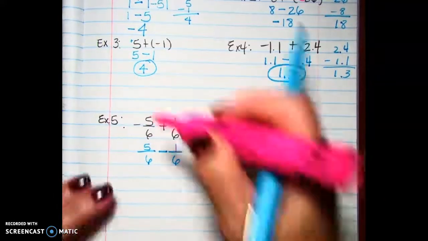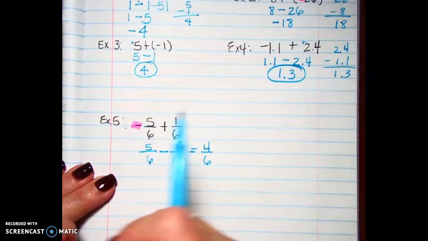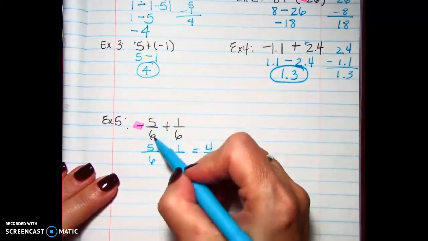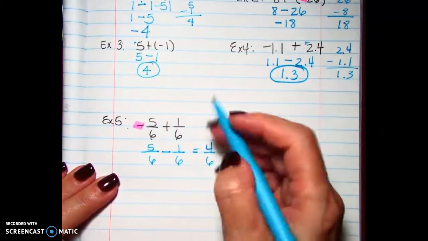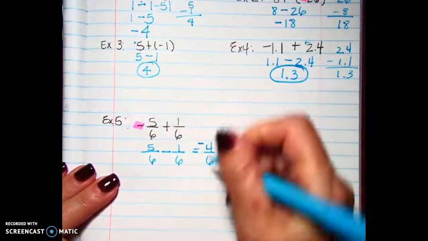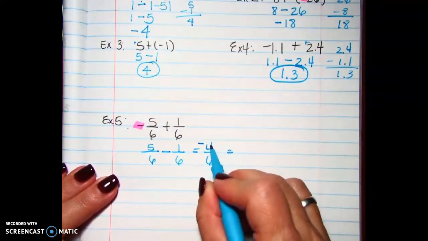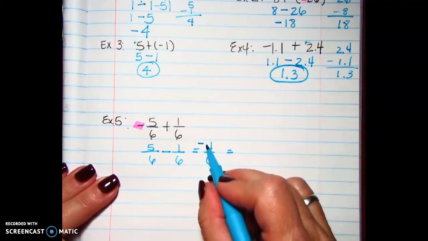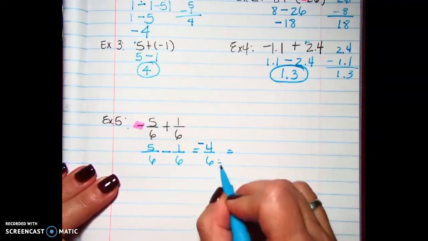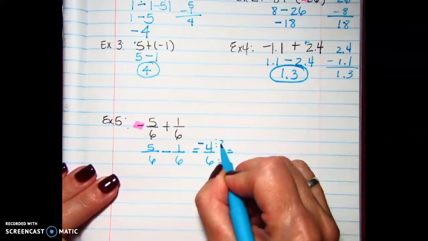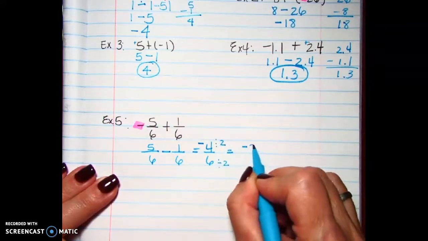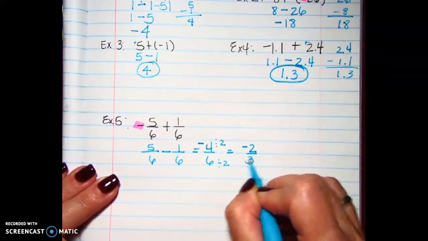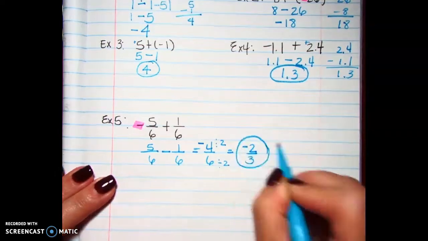Let's go ahead and take a look here. Here's the sign. So I know 5 out of 6 is a greater number than 1 out of 6, so it's going to be negative. But now, these are both even numbers, so I can divide by 2 for each. And I end up with a negative 2/3. And there's my answer.